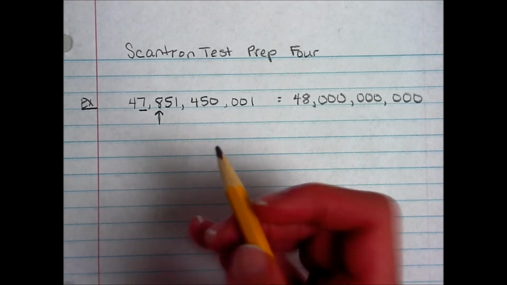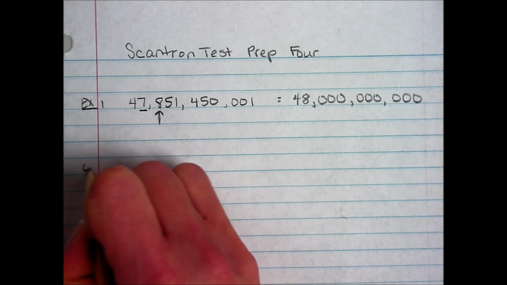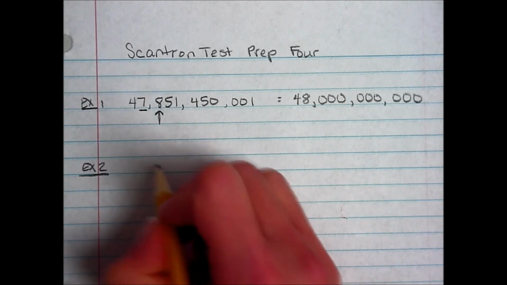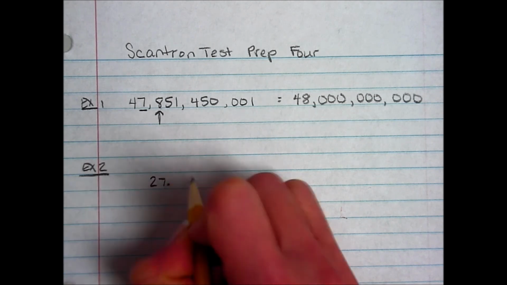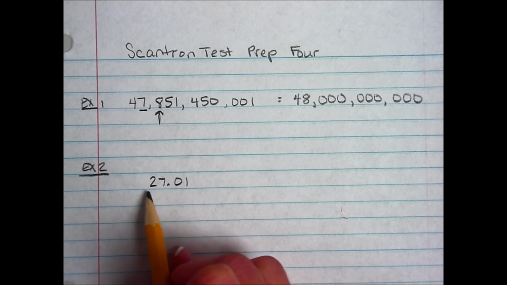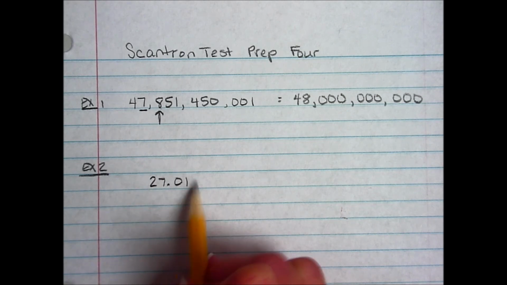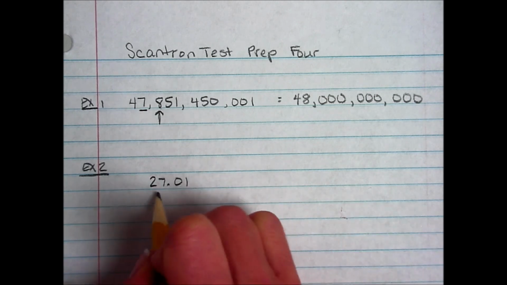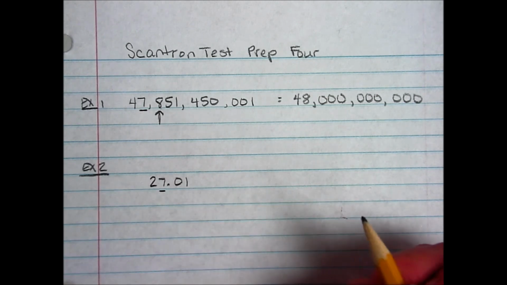Okay, so another type of problem will be to round to the nearest whole number. So that means I have a number that has a decimal. So here is your whole number side. This is your decimal side. If I'm rounding to the nearest whole number, that'll put me here on the whole number side.